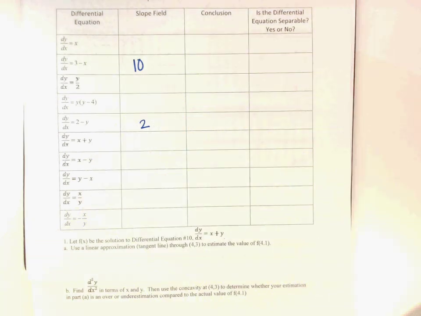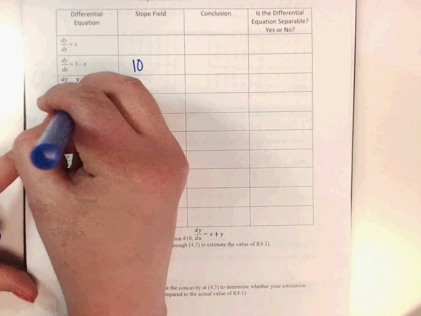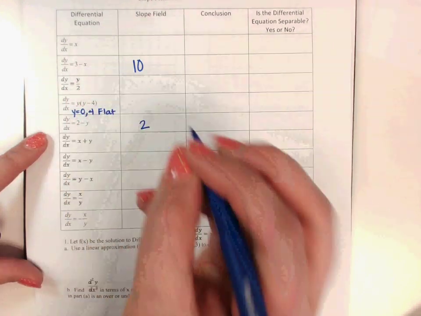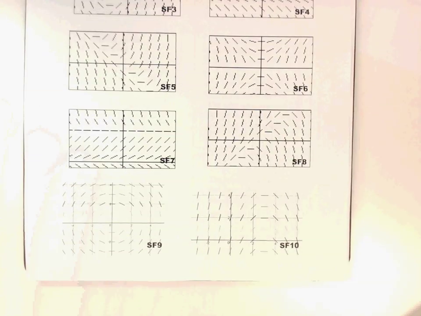Okay, now look at the one right above it between these. What 2 y's will make this 0? When y is 0, or what about this one? Okay, so we'll start out with 4, because what's 4 minus 4? Plus 1 is 2. That is not 0. Yeah, it's not. So I'm looking for y equals 0 and 4 to be flat. So look on your graph, where's that going to happen?